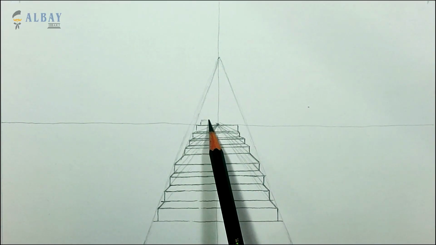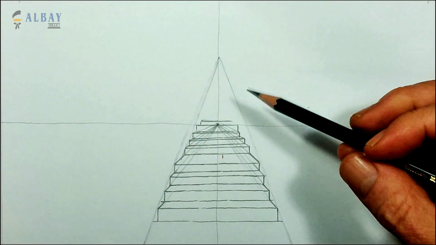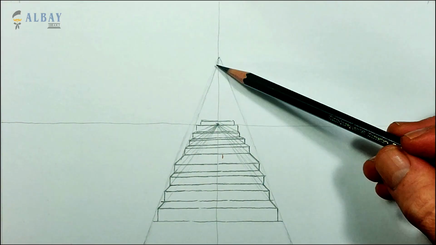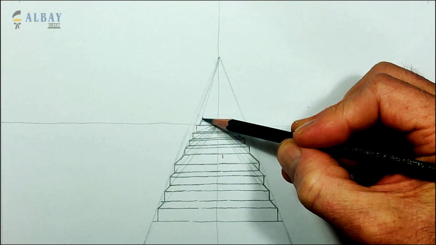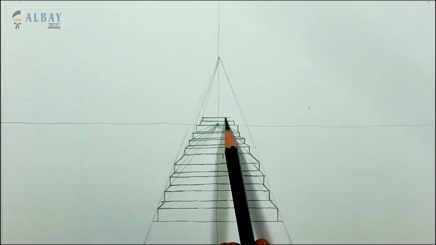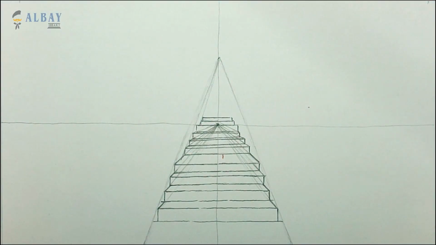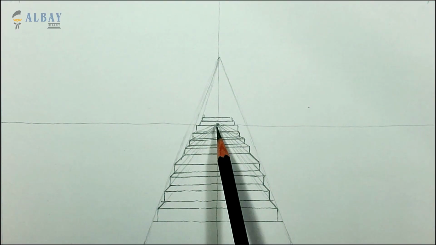Then I will determine the new guidelines. I will draw just one guideline again, but I recommend drawing two. When drawing this staircase, I have used a total of 3 different guidelines. This is because, as I mentioned earlier, I added 2 landings.